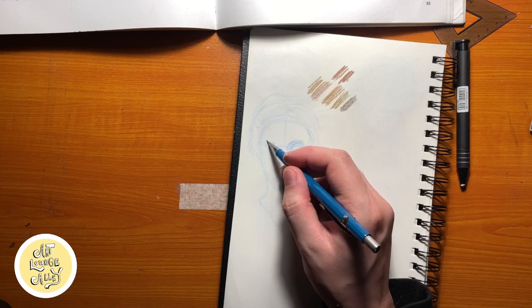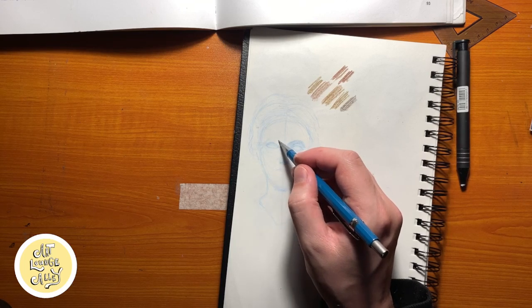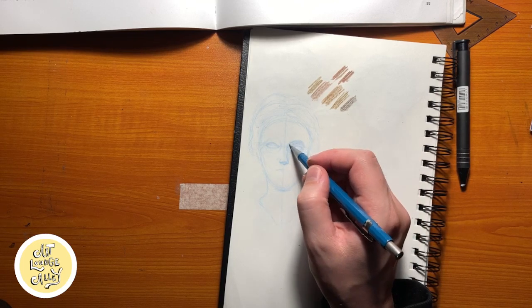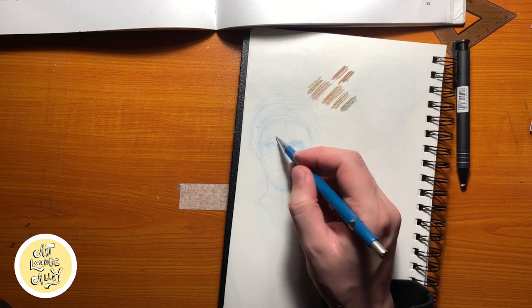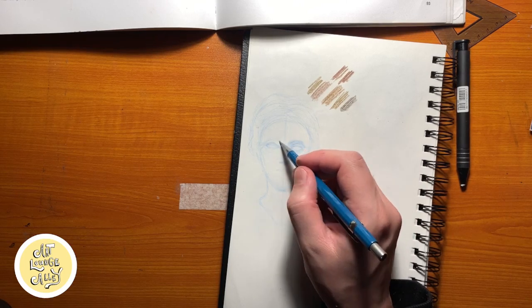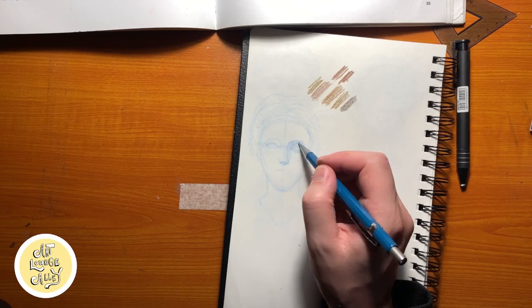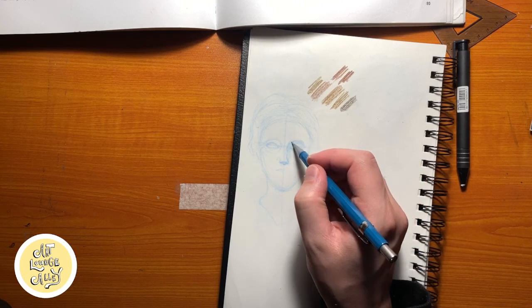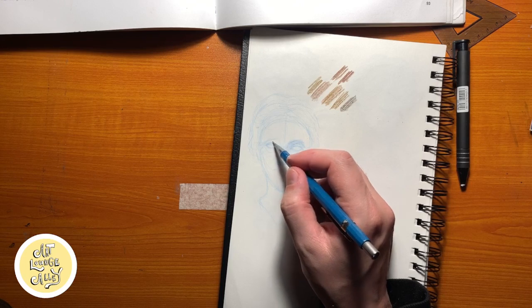So I'm still just putting placeholders, like, okay, this is where the shadows are going to be. And I'm studying their relationship to each other, like how much higher should this shadow be over the eye compared to that? Like just in that reference, should it be a lot higher?